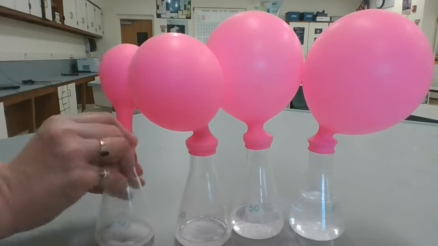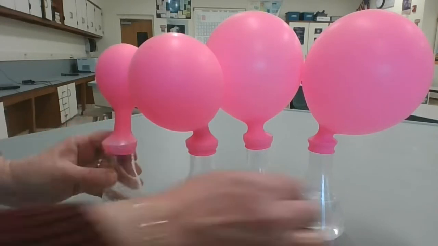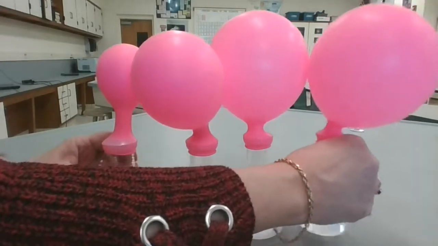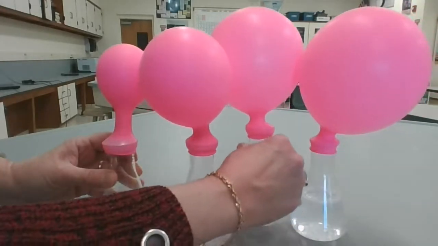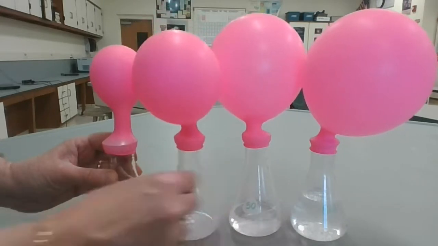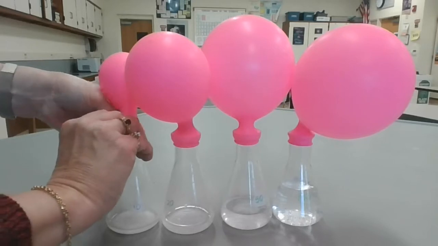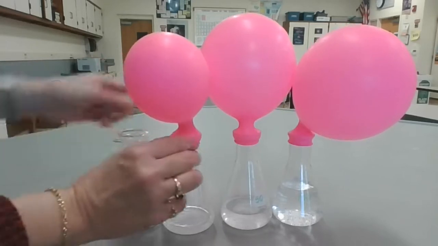Okay, so let's take off each of these balloons now. Let's see, make sure this is finished reacting. First two are definitely finished reacting.